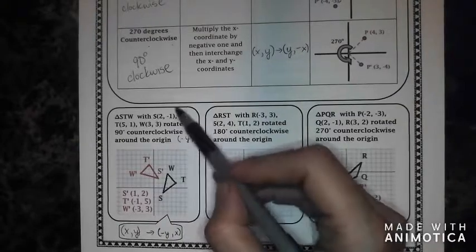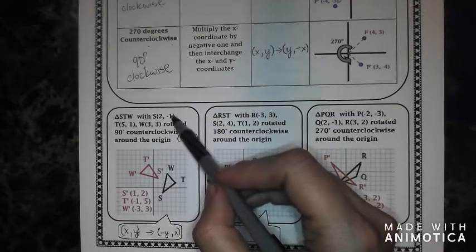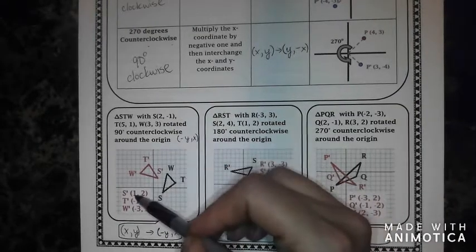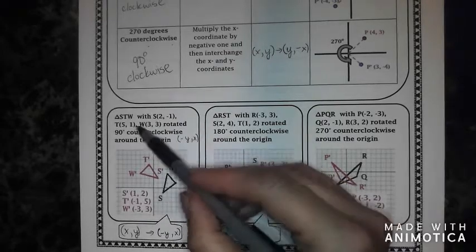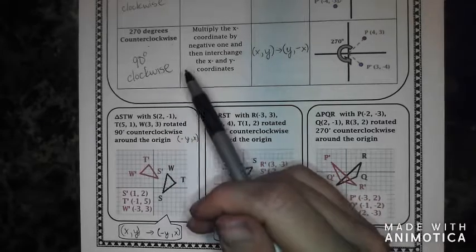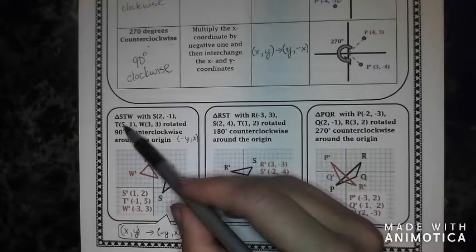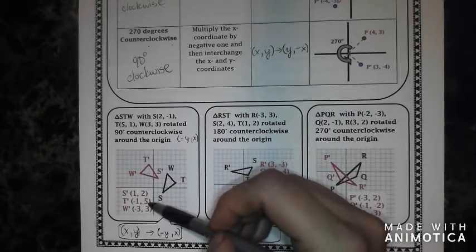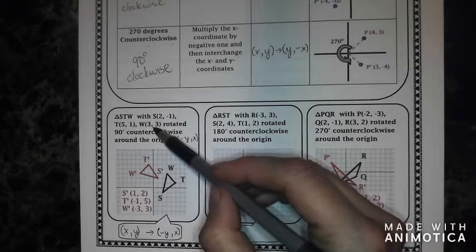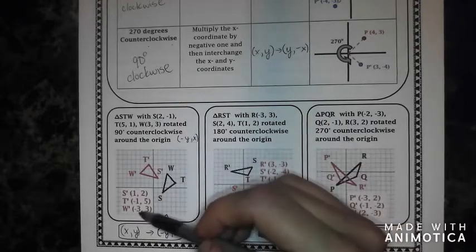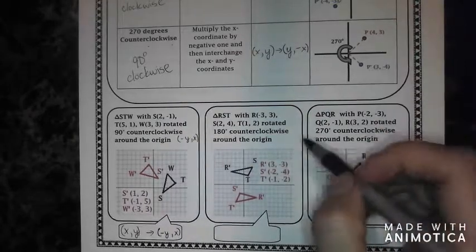So we're flipping them and then changing the sign. So 2 and negative 1 would become 1, 2. 5 and 1, you're flipping them, and then the y becomes negative, so it'd be negative 1 and 5. And then flipping them, it'd be 3, 3, but the y would be negative there.